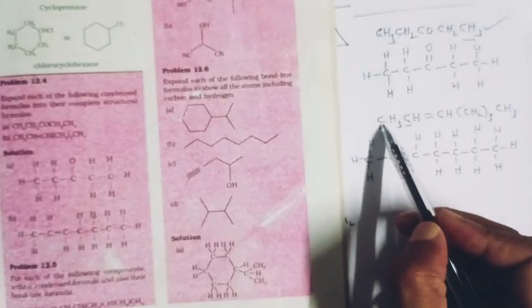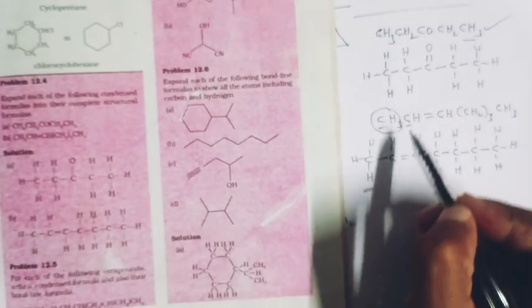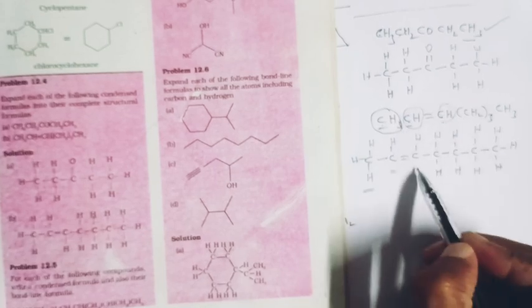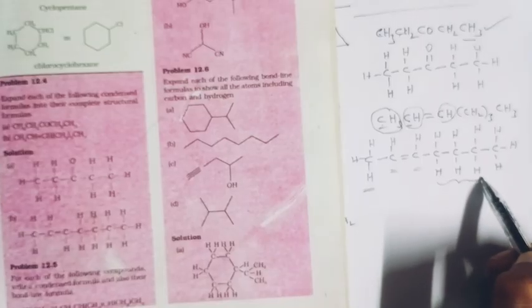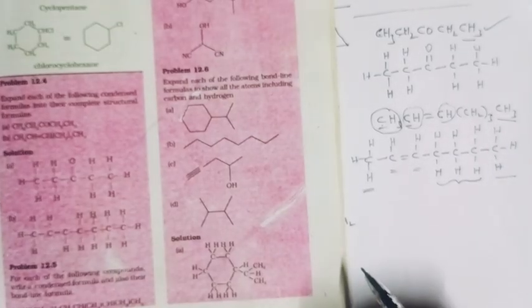So this CH3 is this one, this CH is this one, this CH is this one, and this CH2 thrice, that means from here to here, and this CH3 is this one. Okay, so that is how we have to expand the formula.